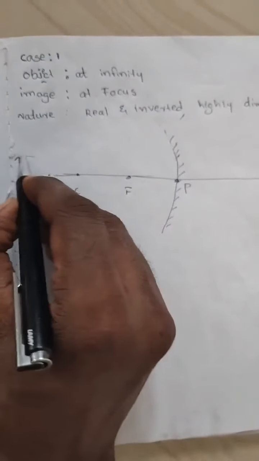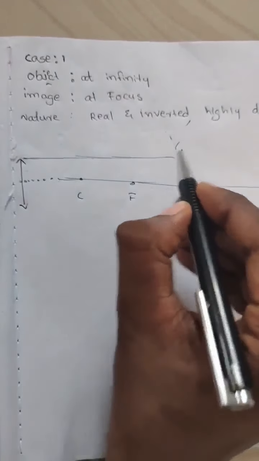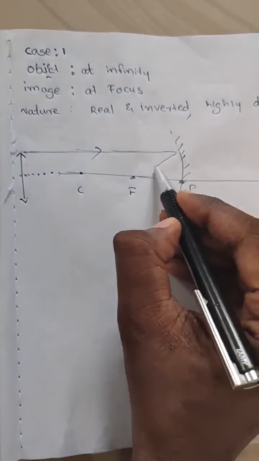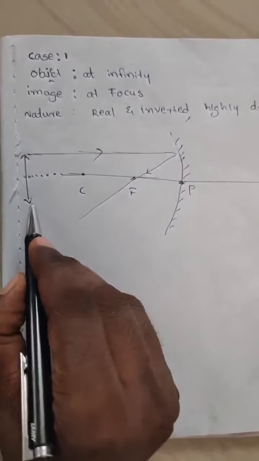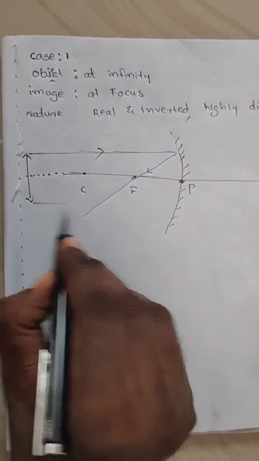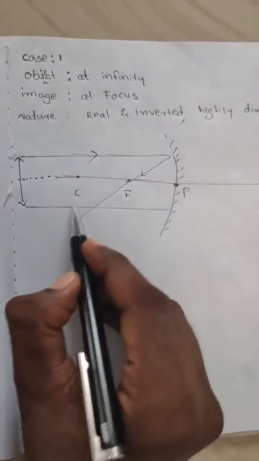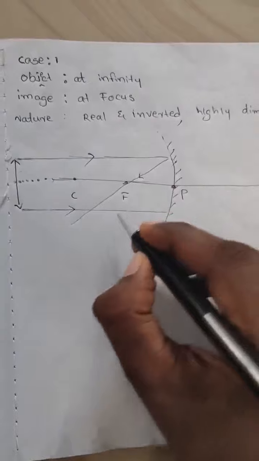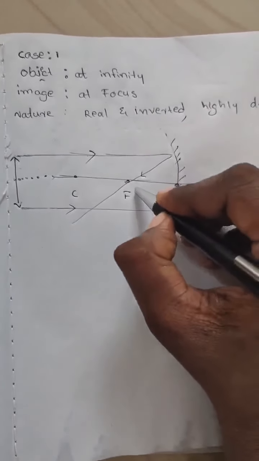First ray, a ray moving parallel to the principal axis. We know that after reflection, it will move through the focus. Once again, I am using one more ray from the object. This is again incident from the object, and we know that this is parallel to the principal axis, hence it will also move through the focus.